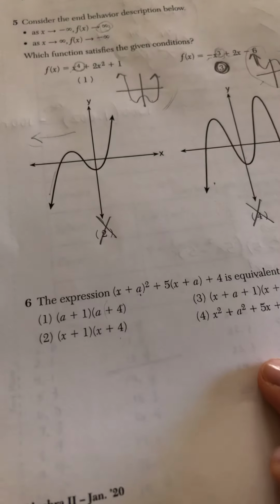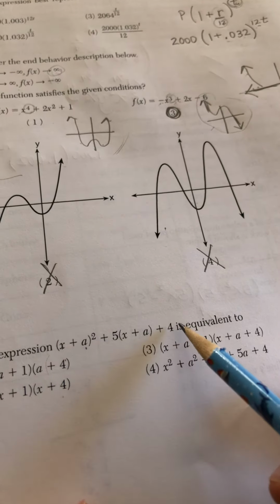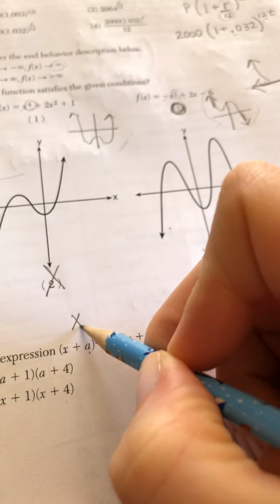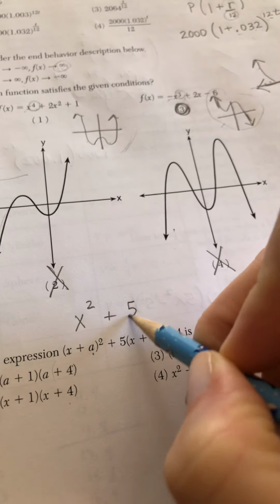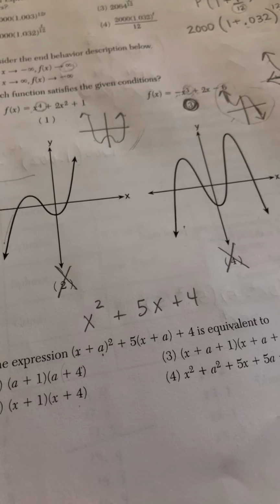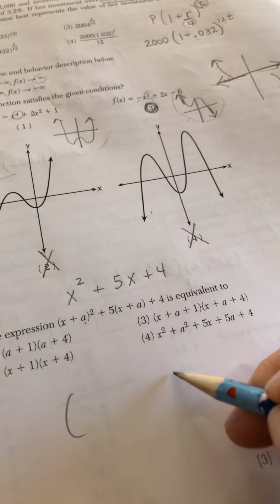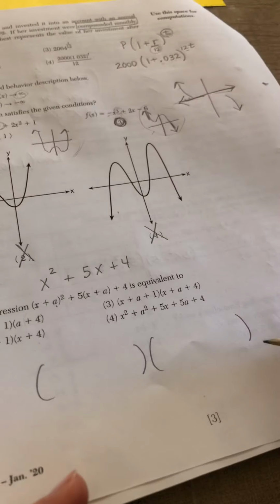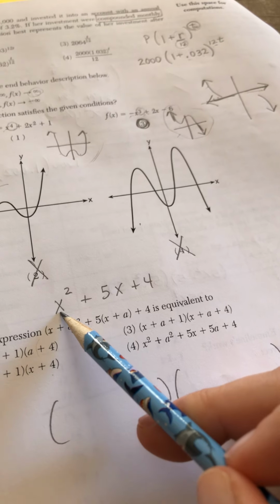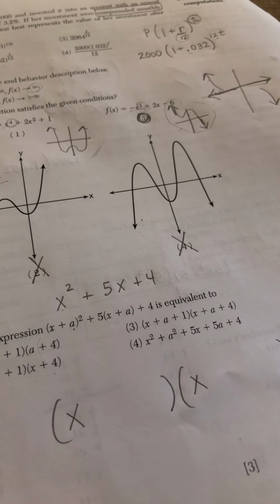But what I want you to know is that this is just a trinomial. This is almost the same thing as x squared plus 5x plus 4. Almost. So if you were going to factor a trinomial, we're going to go into our parentheses like that. Usually it's an x squared, so I'd write x and x. Well, here's the problem.